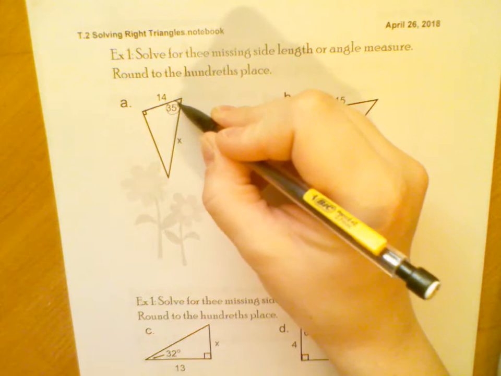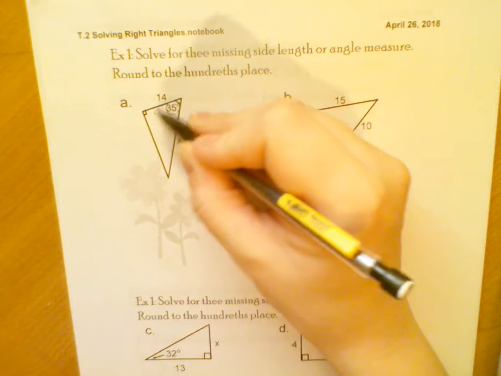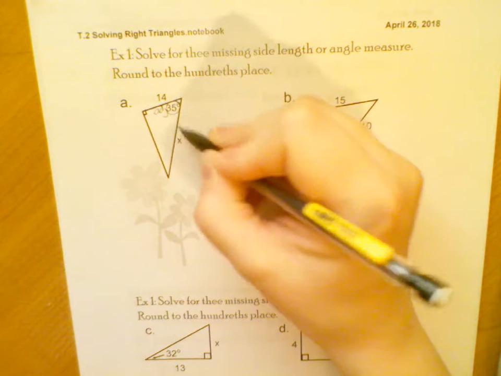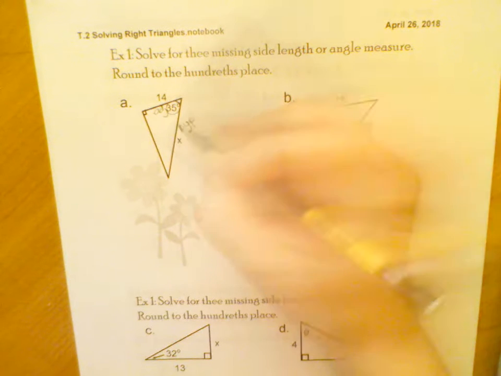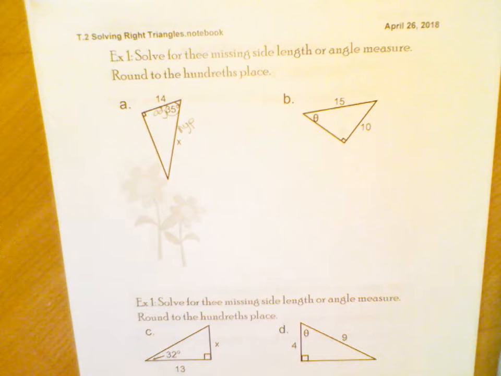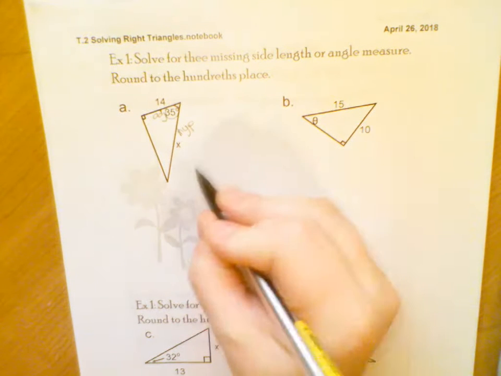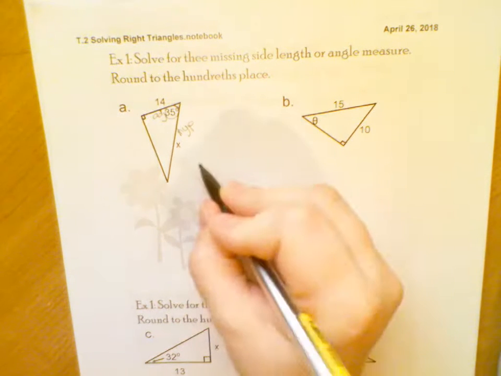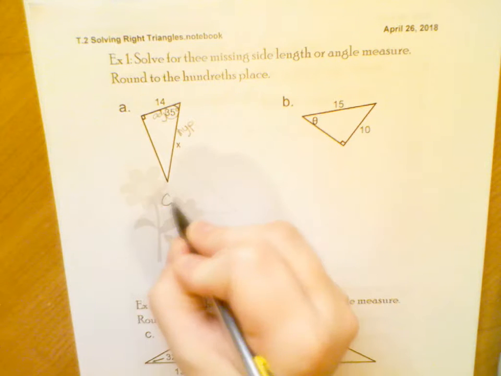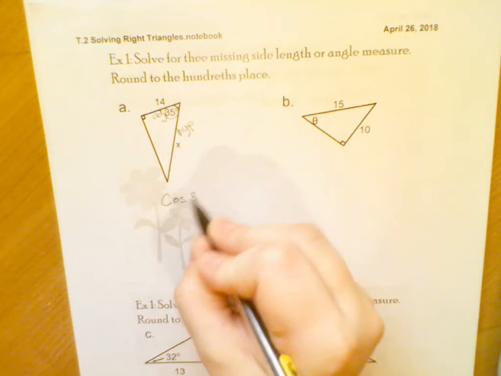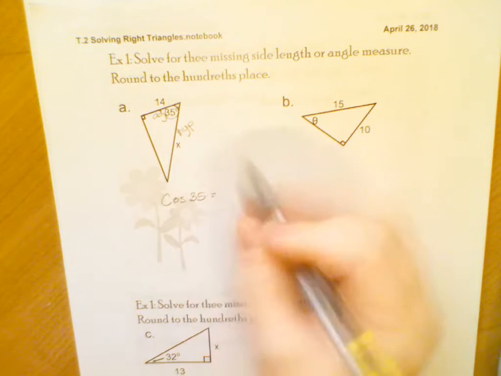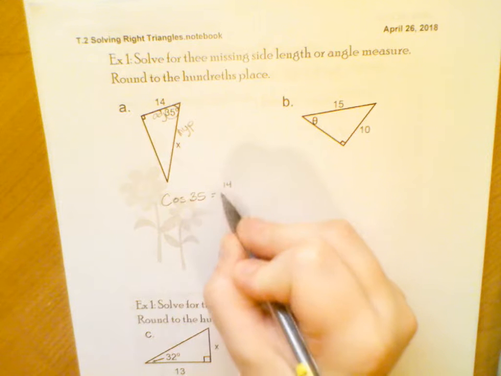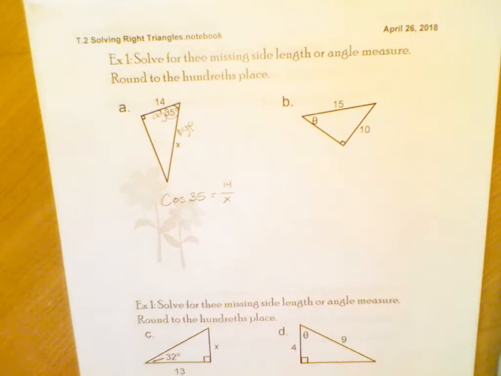So let's say theta is here. I've got this side adjacent, and I have the hypotenuse. So I have to think which trig function uses adjacent and hypotenuse, and it's cosine. So I'm going to write this like I would, except now I know the angle measure. Cosine of 35 degrees equals the adjacent over the hypotenuse.